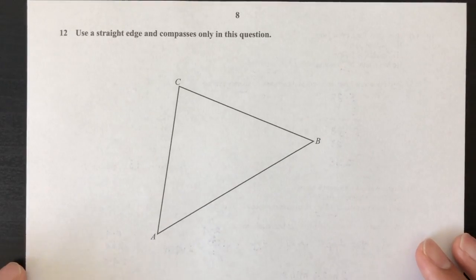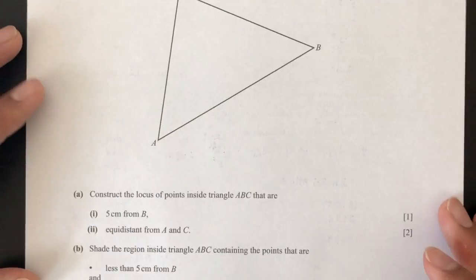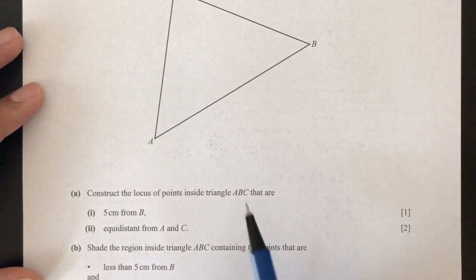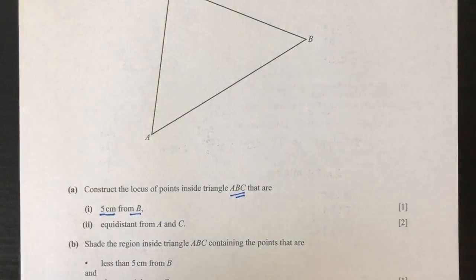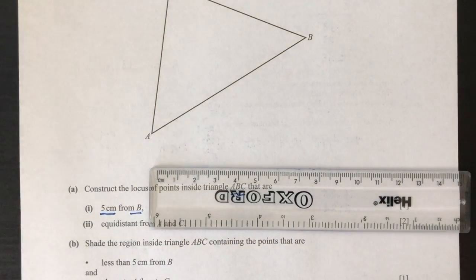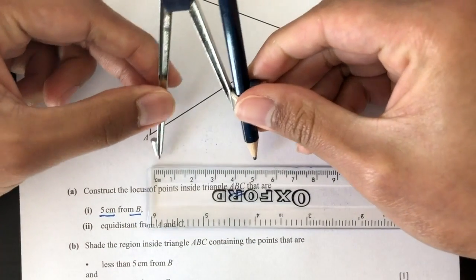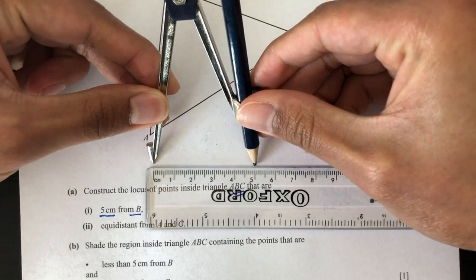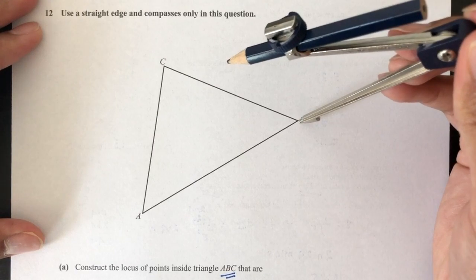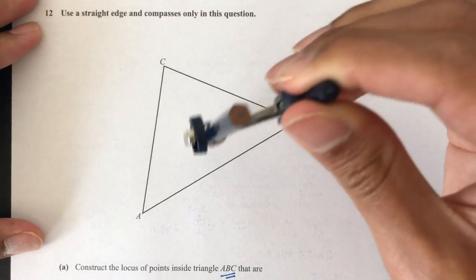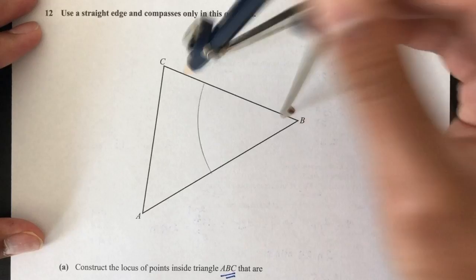That is question 11. Now question number 12, it seems to be a locus question in that case. So we have construct the locus of points inside the triangle ABC that are 5 centimeters from B. So pretty easy. First one, we have to measure 5 centimeters on my scale from the point B. So let's do that. So this is my measurement of 5 centimeters, and from the point B, it needs to be inside of the triangle. So go to your point B and draw the point inside of the triangle, as you can see here.